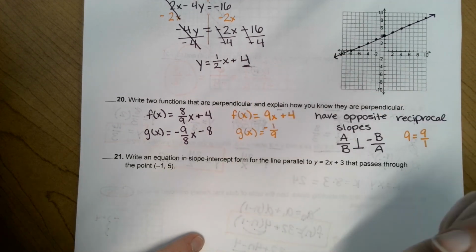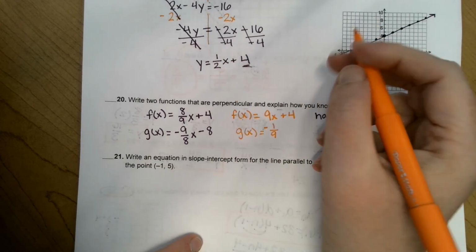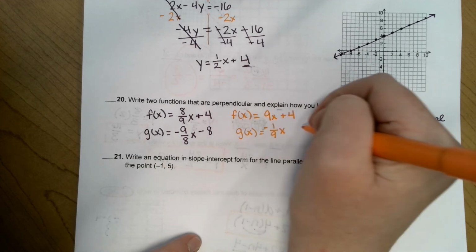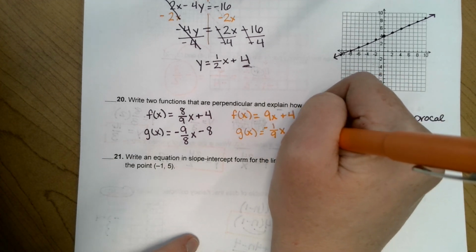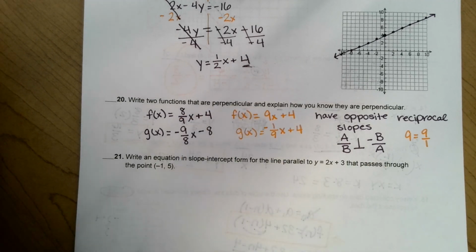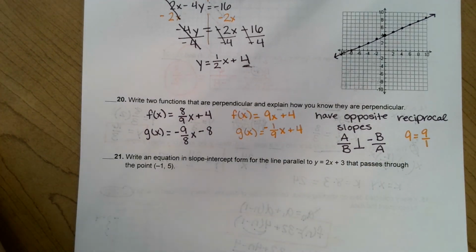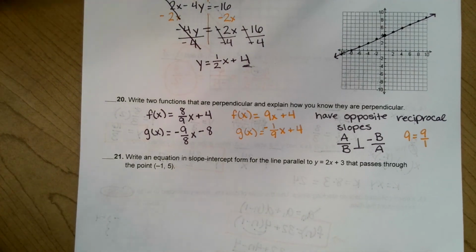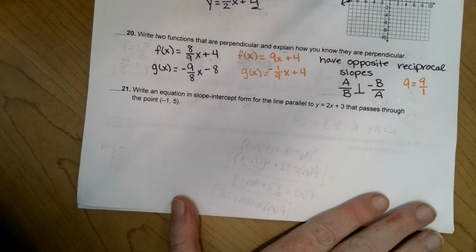So it is the opposite reciprocal, so we'll do negative 1/9 x. And then, yeah, we could have plus 4 again. It doesn't matter. We can have the same y-intercept. We could have different y-intercepts. Okay. 21, and this will be where I end part 2.